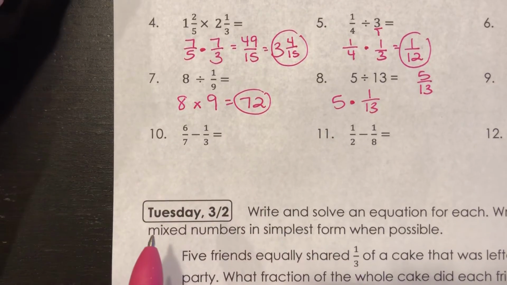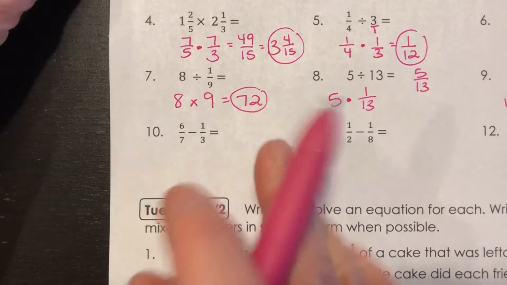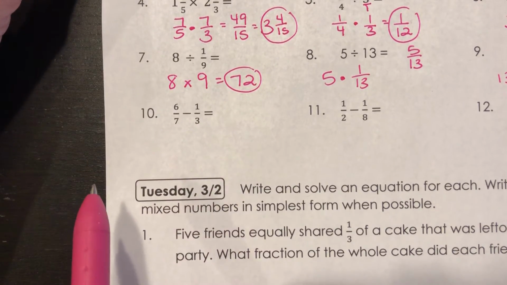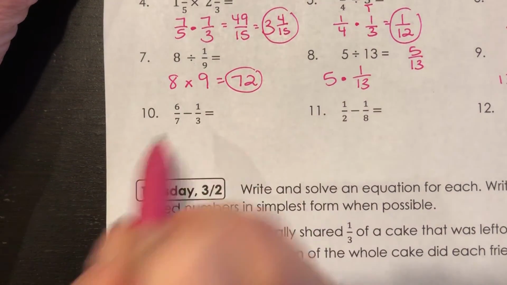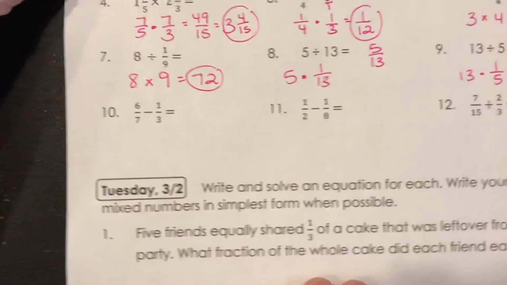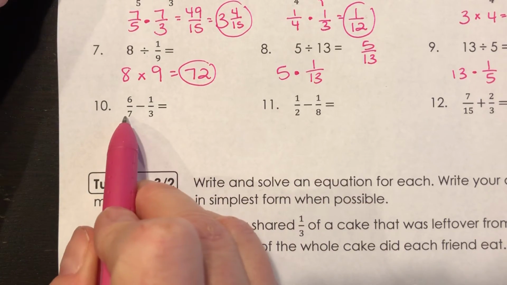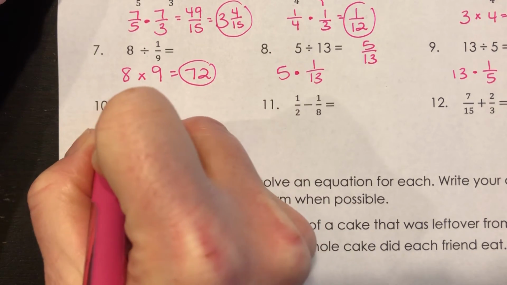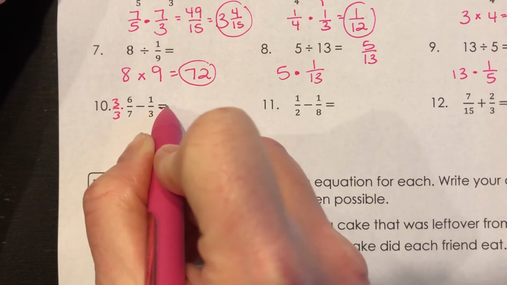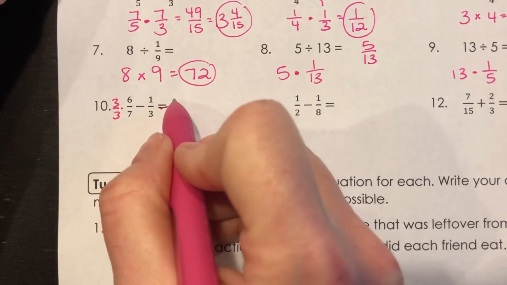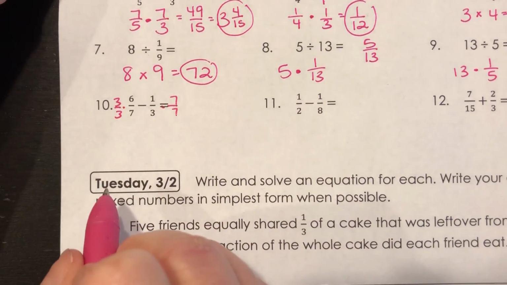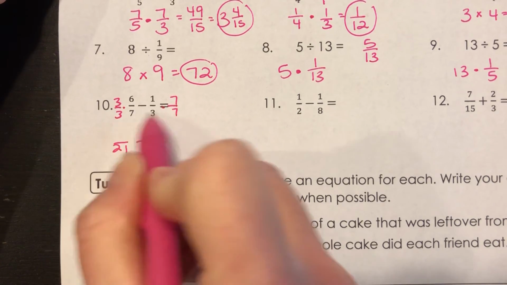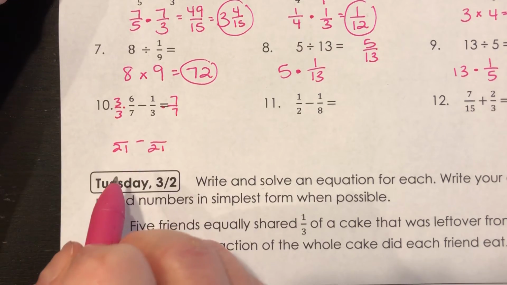Now, of course, I have to throw in some addition and subtraction problems here because I want to make sure that you remember, oh yeah, I need a common denominator when I'm adding and subtracting. And for this first one, 6/7 minus 1/3, I don't have a common denominator. And I can't multiply my lower one by something to get my higher denominator. So I'm going to go ahead and multiply this first fraction by 3/3, the opposite fraction's denominator, and 1/3 by 7/7, the opposite fraction's denominator. And the reason I do that is because on the bottom of both of these, I end up with the same math problem, which gives me a common denominator.